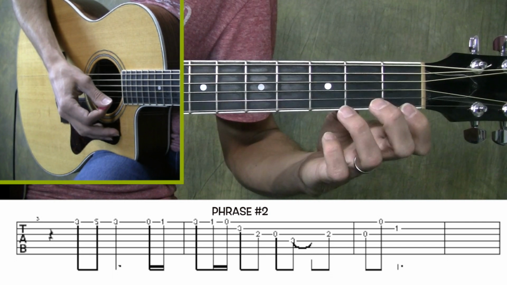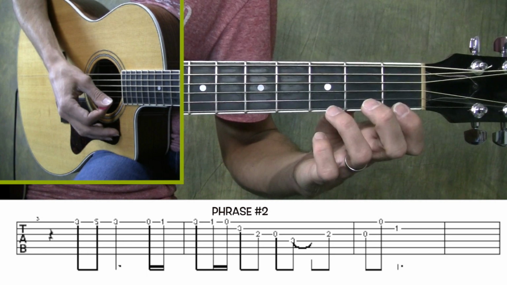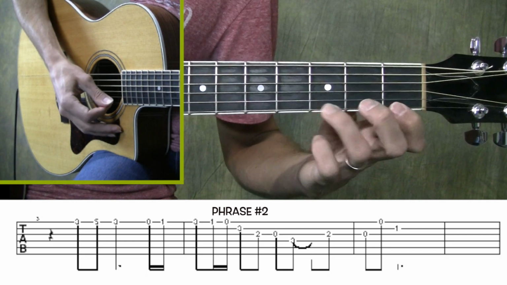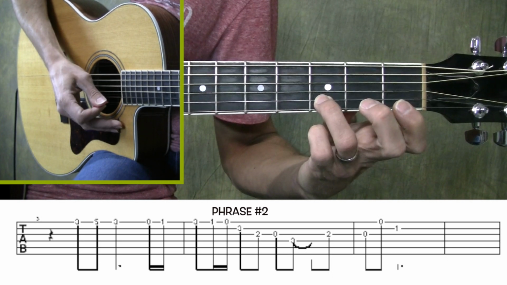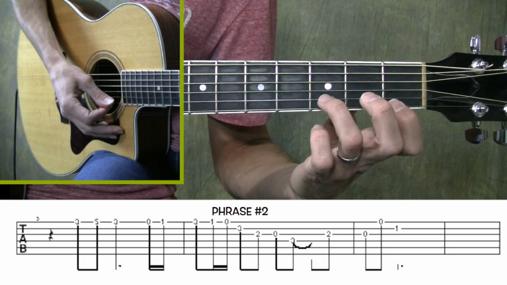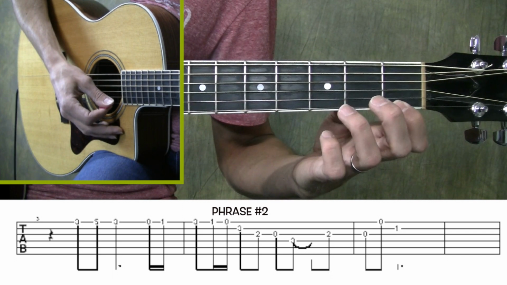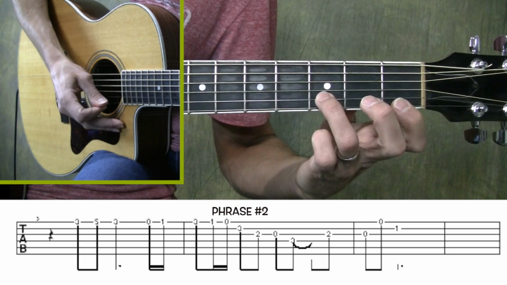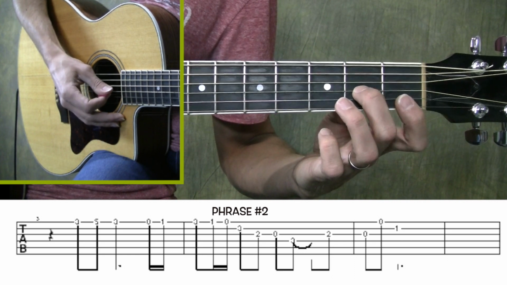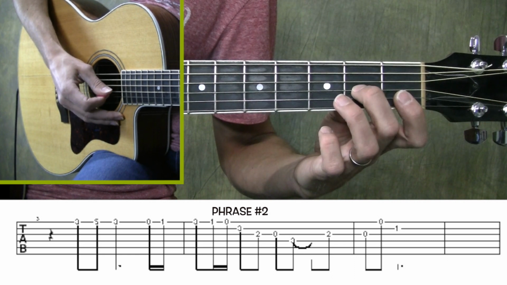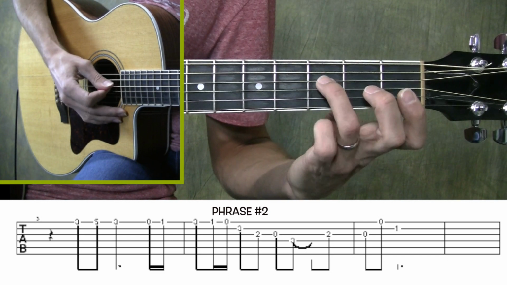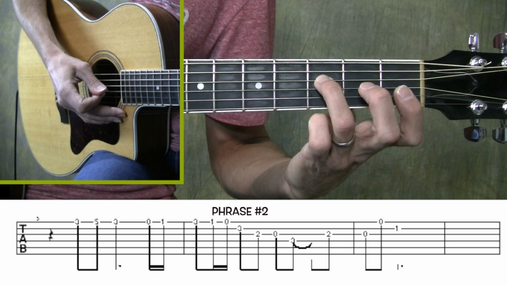Now we move back to the 1st position, and we have 2 3-note groupings once again. Notice that the 2nd grouping transitions over to the 2nd string from the 1st. Then we go to the 3rd string, we play it on the 2nd fret, open, and then down to the 4th string.